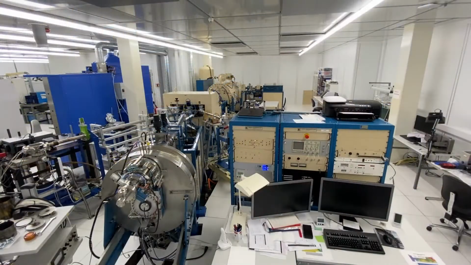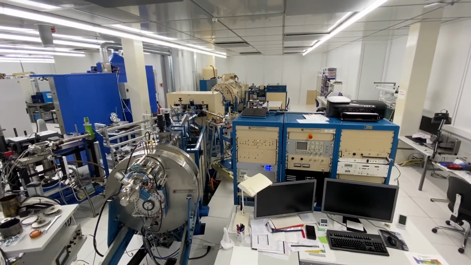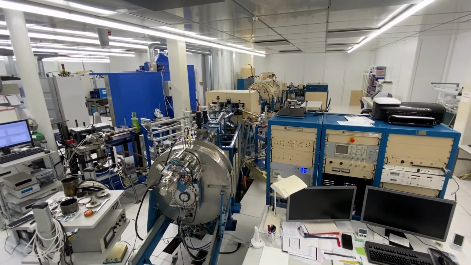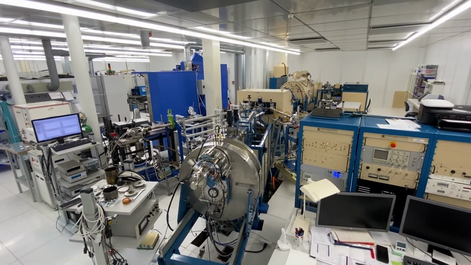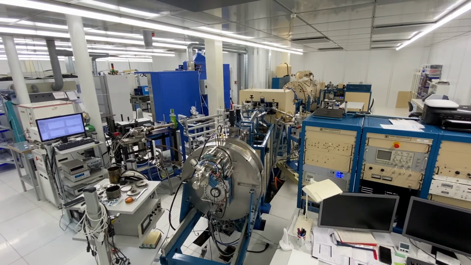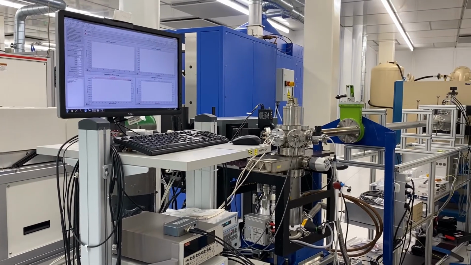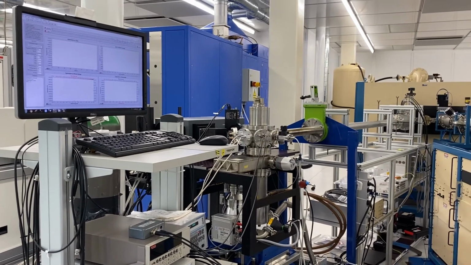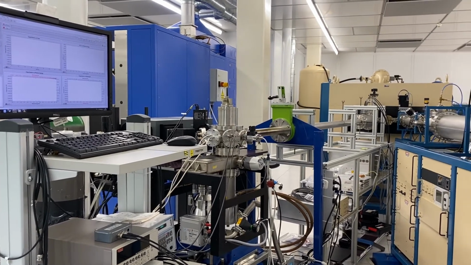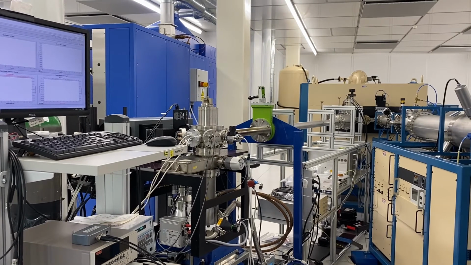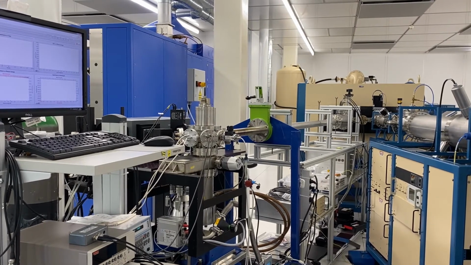What is a bit special about our SSPC setup is that it is connected to one of the beamlines of our ion implanter. This enables us to perform implantations on samples mounted to the sample holder and then run SSPC measurements before and after without breaking vacuum or even bringing the sample back to room temperature. And this is pretty cool.